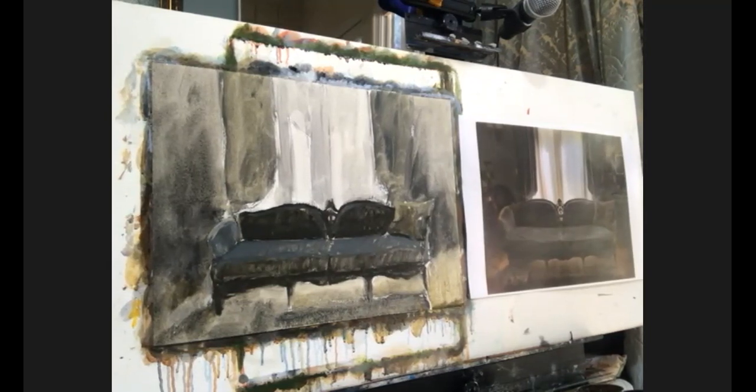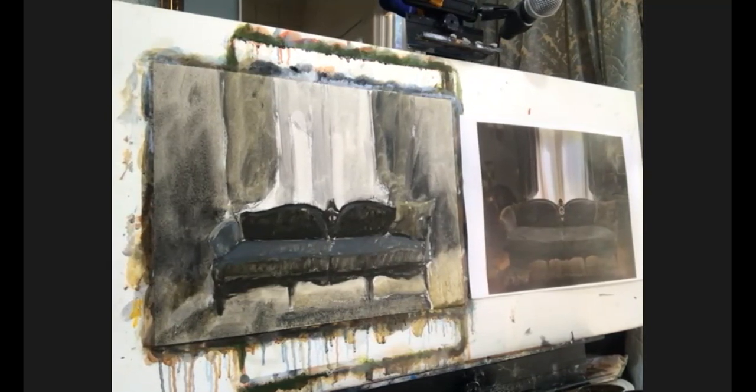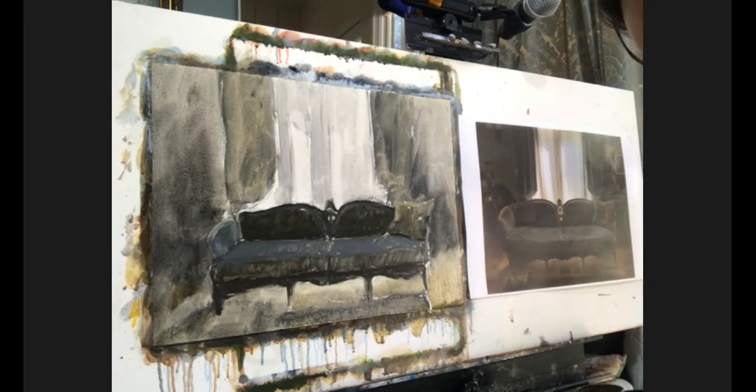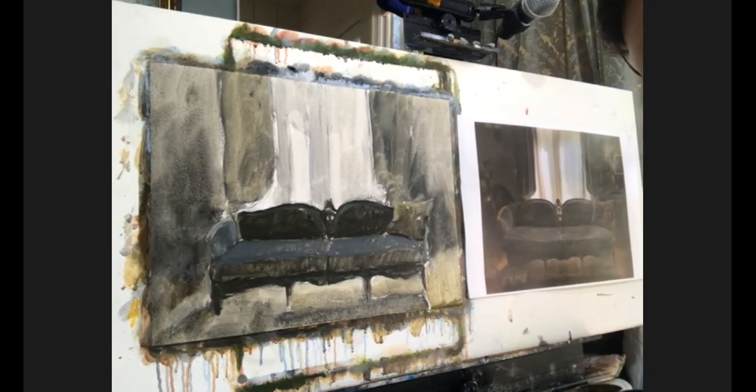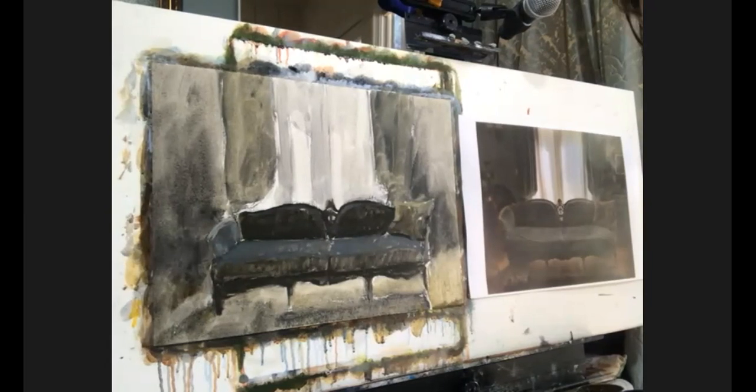I'll find it. Solvents, waxes, and grounds. So oil paints. Linseed oil. I don't want to spend too much time, but I will find it.